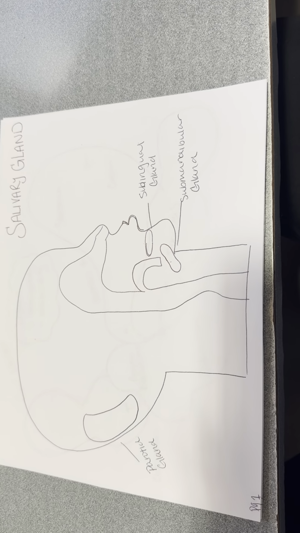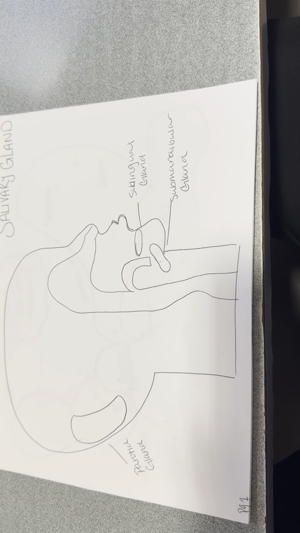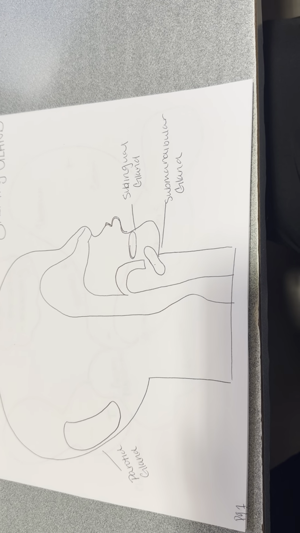Hello. So today we're going to be walking through how the body breaks down and eliminates food from the moment it enters your mouth to when it leaves your body.